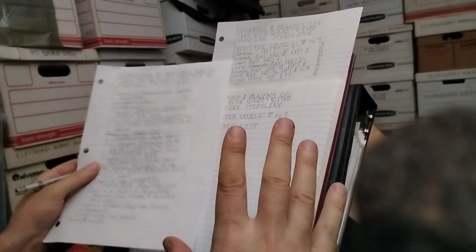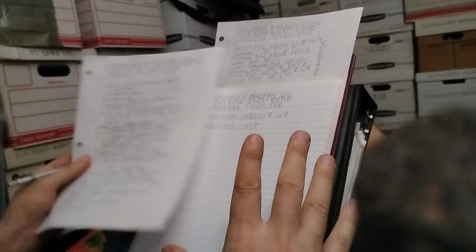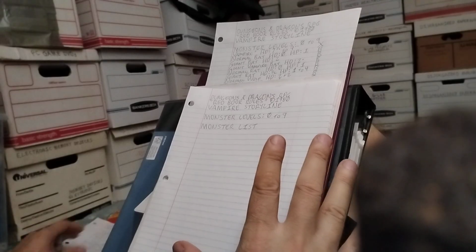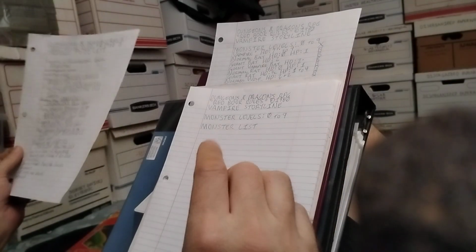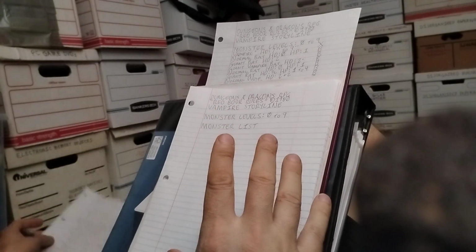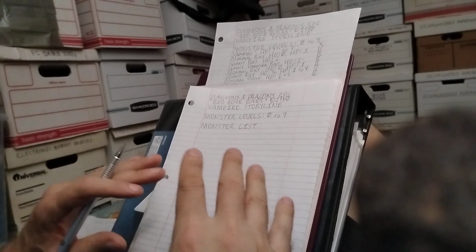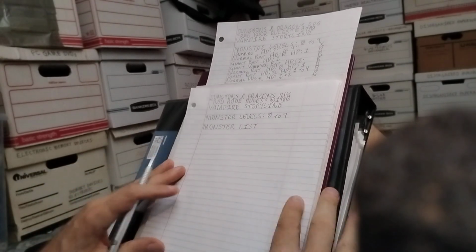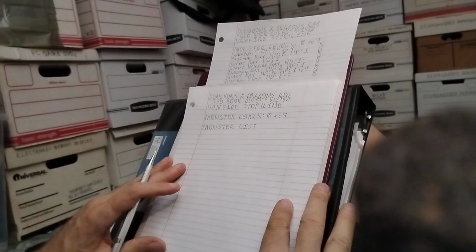I have no preconceived environmental setting. And I have no preconceived notion of which monsters are going to be in my first adventure module.